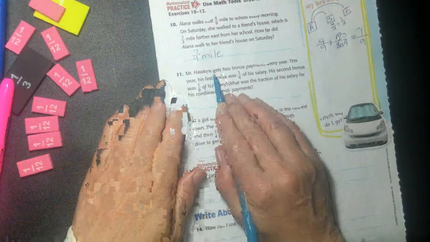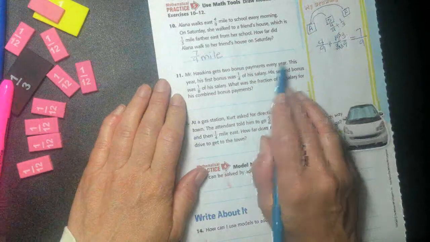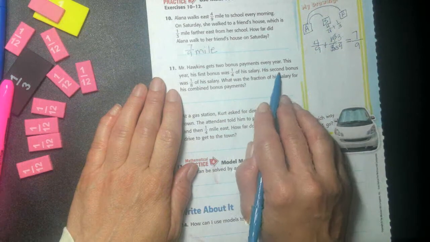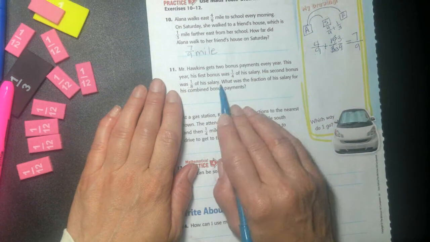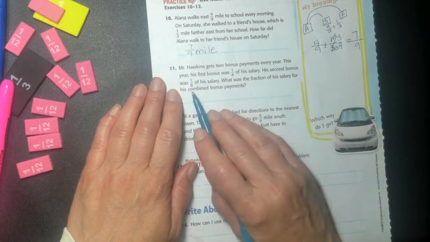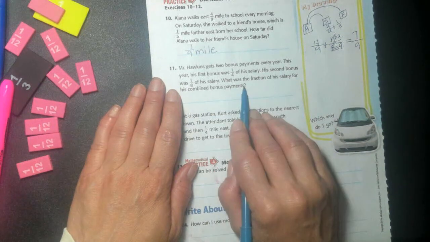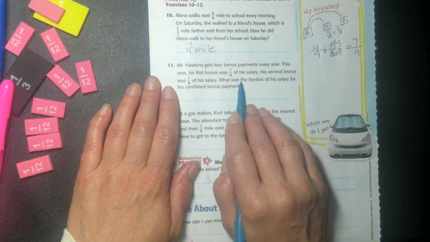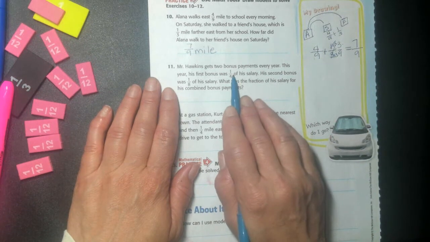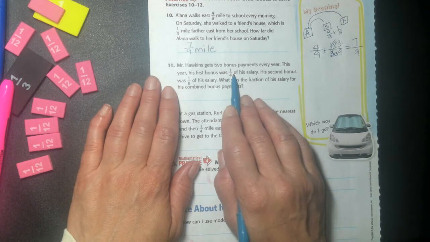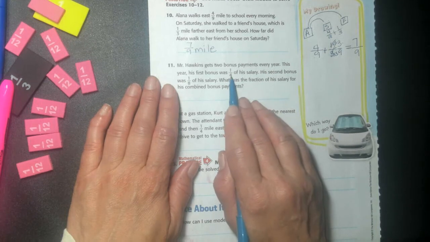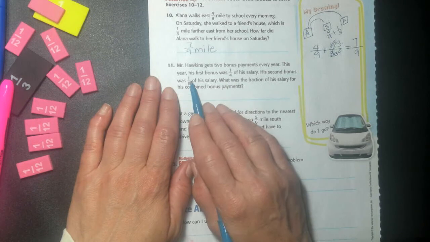Mr. Hawkins gets 2 bonus payments every year. This year, his first bonus payment was 1/4 of his salary. His second bonus was 1/8 of his salary. What was the fraction of his salary for his combined bonus payments? So, right, you picture this guy gets a paycheck, and then once in a while, twice a year, he gets a bonus. He gets 2 bonus payments every year. Yeah, so twice a year he gets a bonus. So one of his bonuses is 1/4. One of his bonuses is 1/8.